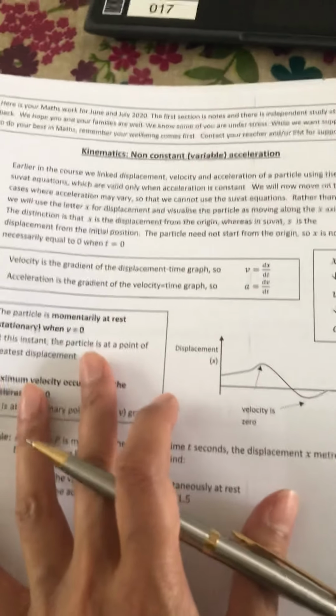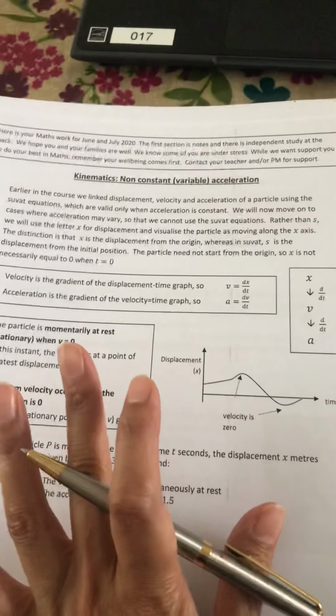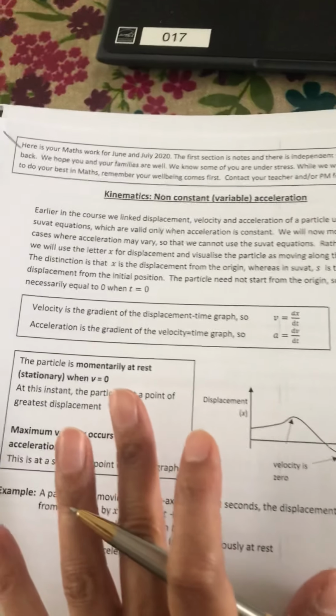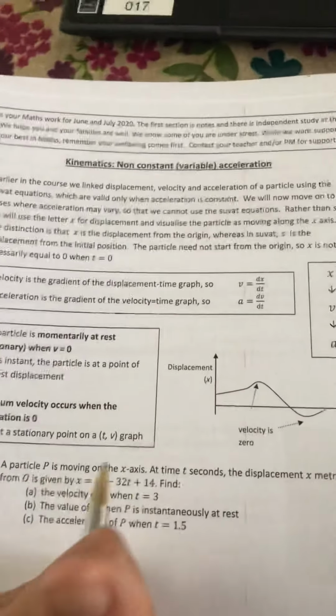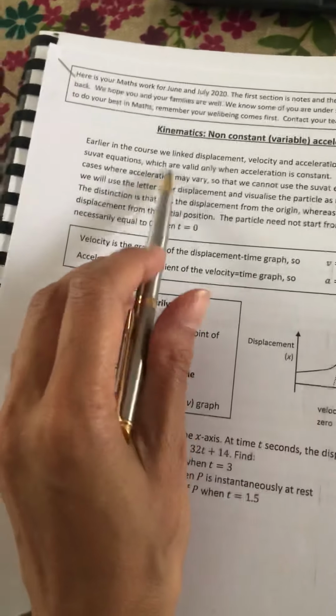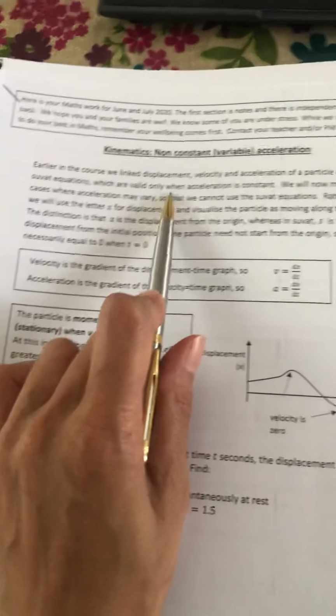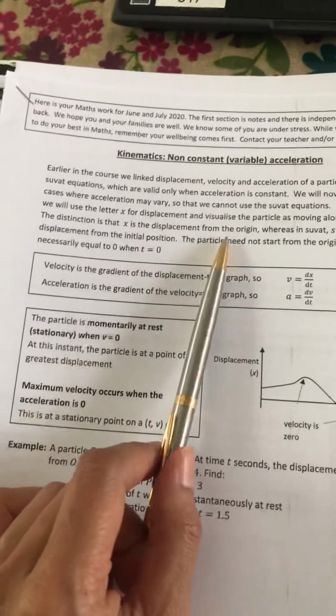So we're having a look at kinematics. Now we did do kinematics a while ago, but we were only looking at constant acceleration. So that's when acceleration doesn't change. And when acceleration doesn't change, you would use the Suvat equations, which are valid only when acceleration is constant. We're now looking at cases where the acceleration may vary. And that means we can't use the Suvat equations that you were given earlier on in the year.